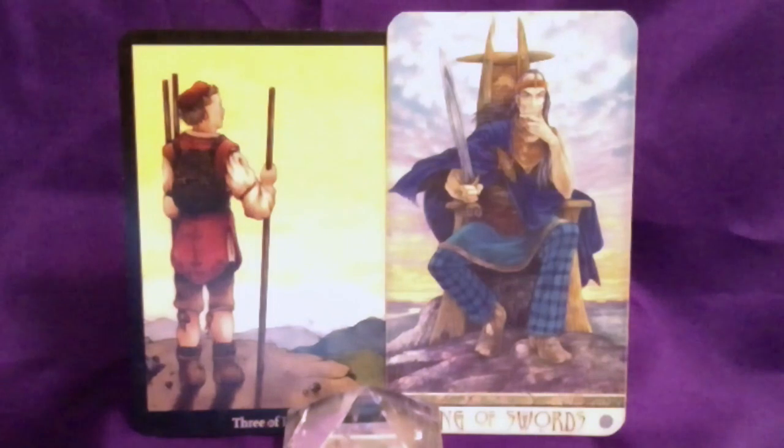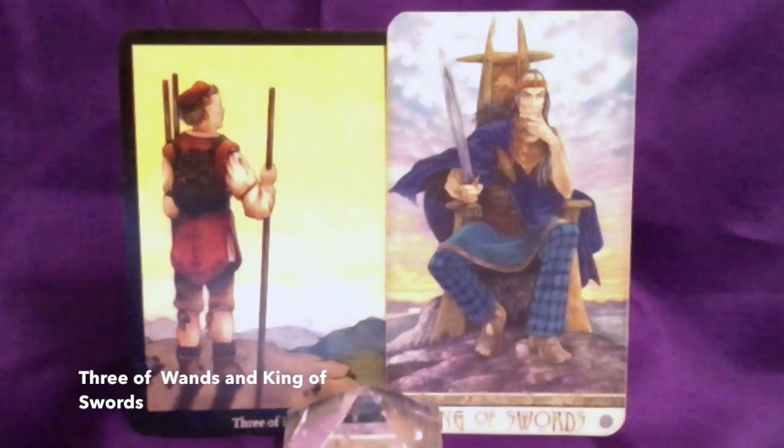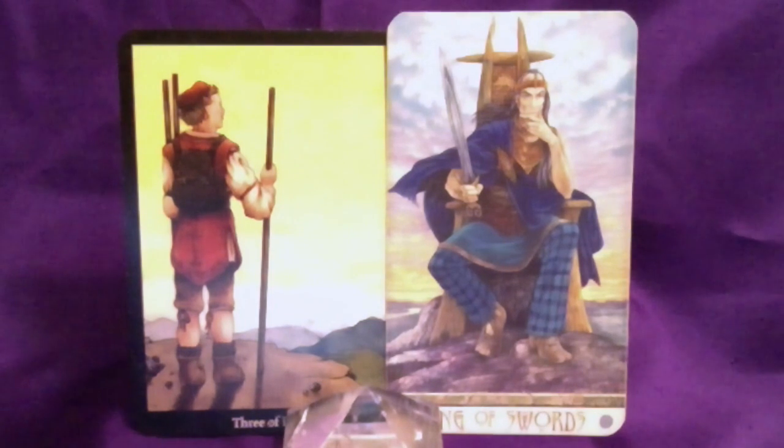If we added in a different card, but it's a sword this time, and I've just mixed up the decks here, but just to make it quick. We still have the 3 of Wands, and now we have the King of Swords, so we again have another masculine energy. So it's not quite as well dignified as if you had wand and wand, but it's extremely well positioned because they're speaking the same language. They're speaking that outgoing, more masculine language.